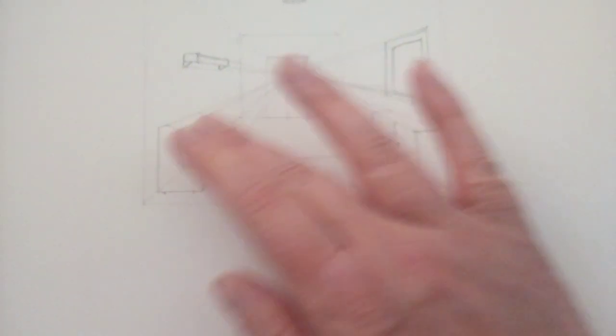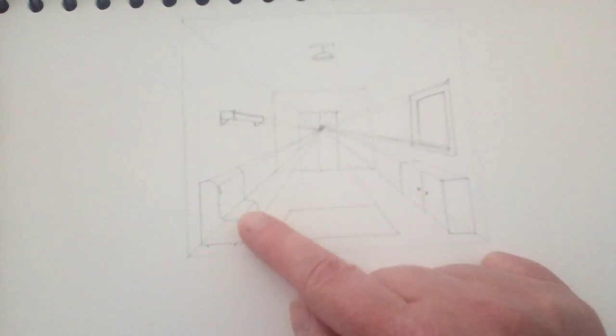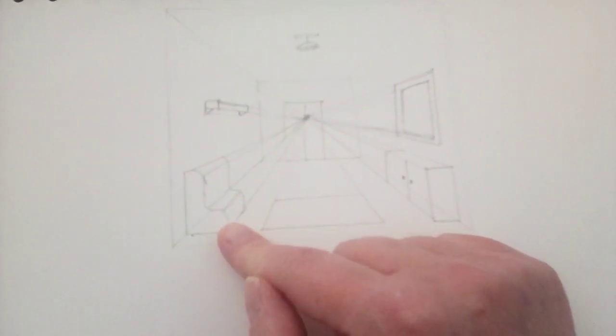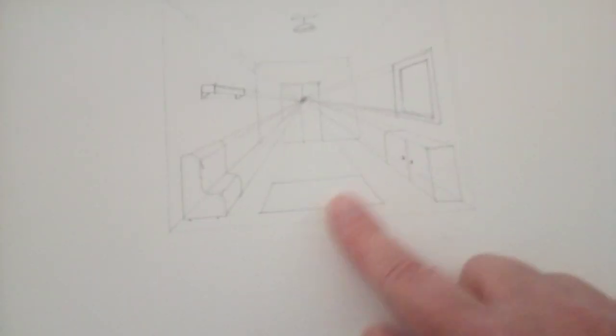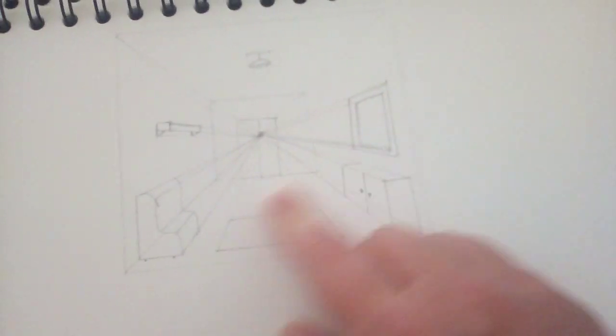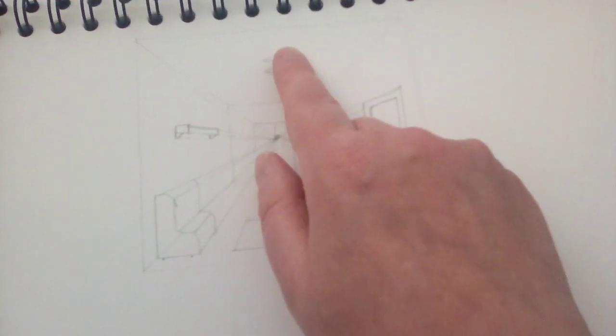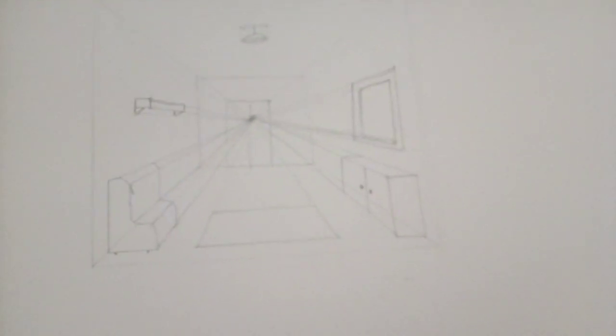Of course, you don't see these lines in real life. You rub them out if you're doing a painting, and this was how you were putting it together. So he's put a sofa. I said that mine looked like a piano. There's a rug in the middle, a sideboard, and that could be either a window or a picture frame. And there's a shelf there, and there's a light fitment at the top. So that's our indoor 1 point perspective.